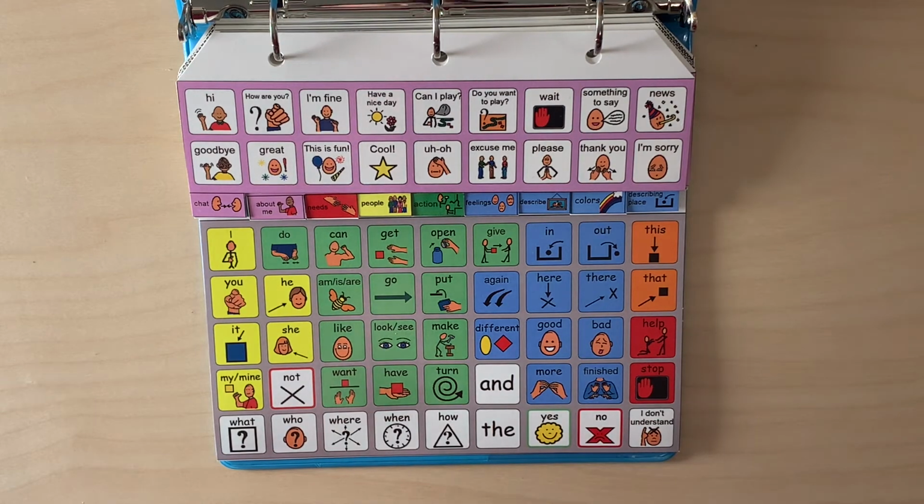Or if you're asking a question and you're wondering what they're thinking, you might think like, I wonder when we're going to library. I wonder when that's going to happen. We can also kind of be mind readers and guess what our student is trying to tell us.